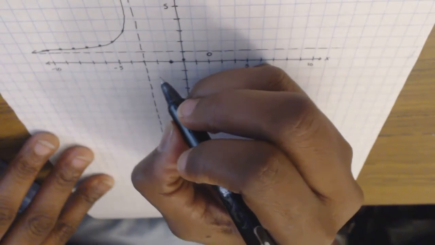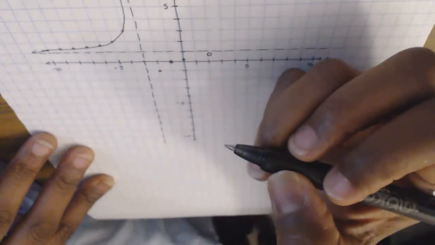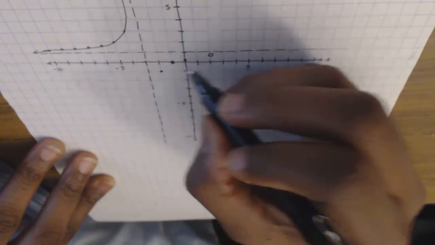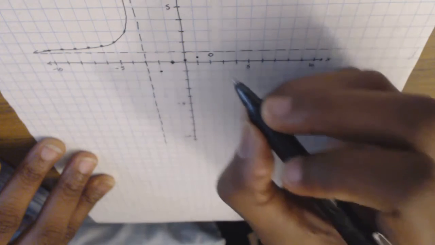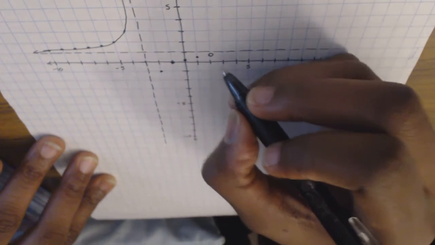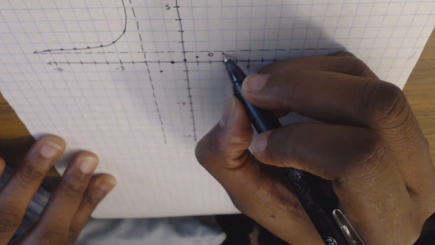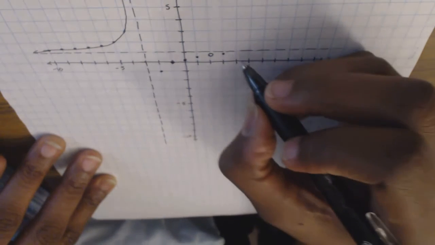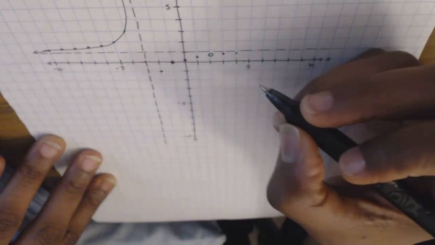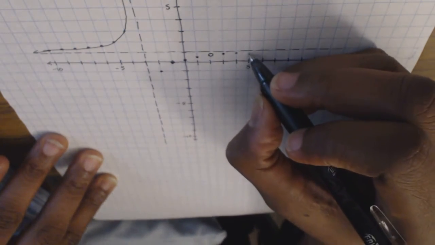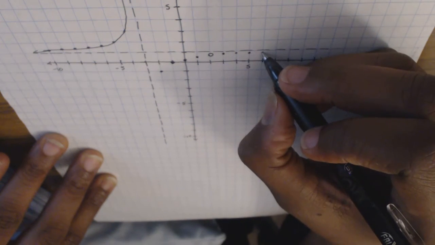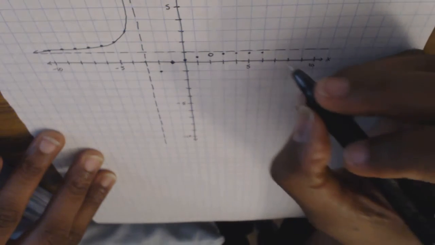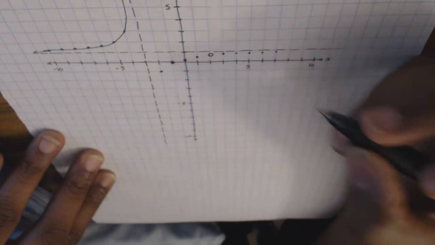So f of -2 is a -1. So we're staying about here. Come up to about half here. That's my 0.6 there. 0.67 is about here. 0.71 about there. 0.75 is about there. 0.78 is about there. 0.8 is about there.